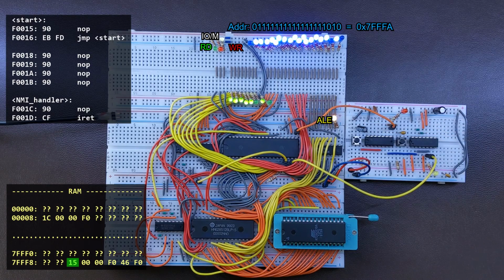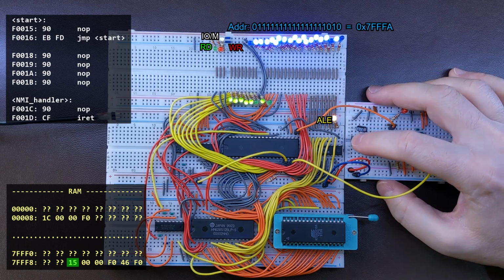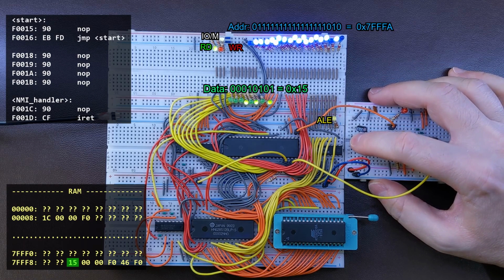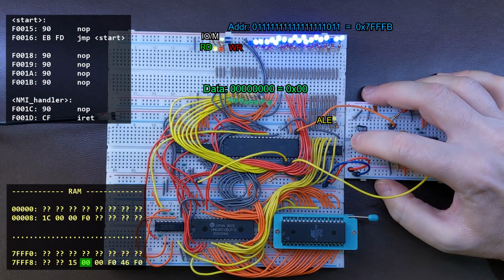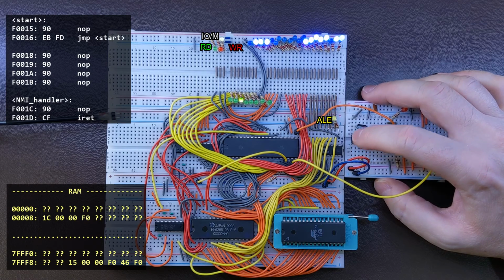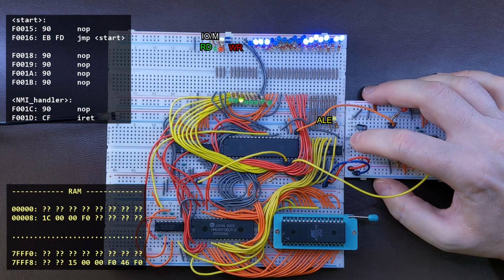The address on the bus is 7FFFA. So now it tries to read from the stack the last value it pushed on it. So that's, let me remind you, the instruction pointer register value, which was 15, and the older value was 0. Yeah, that's the next byte addressed on the stack, and now it reads value of 0. Next thing it should do is to probably read the code segment register pushed on the stack.